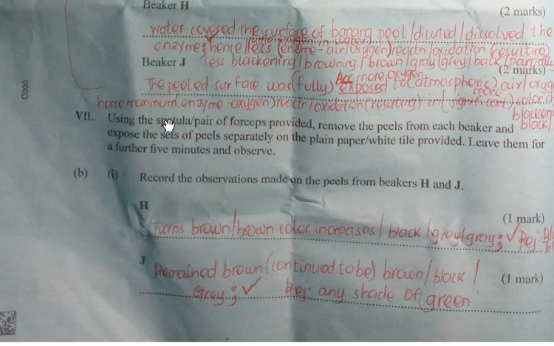Roman 6, using a pair of forceps provided, remove the peels from each beaker and expose the sets of peels separately on a plain paper or a white tile provided. Leave them for another 5 minutes and observe.